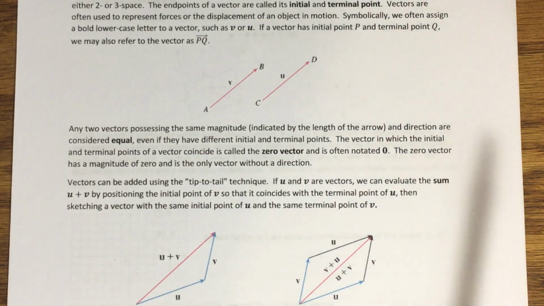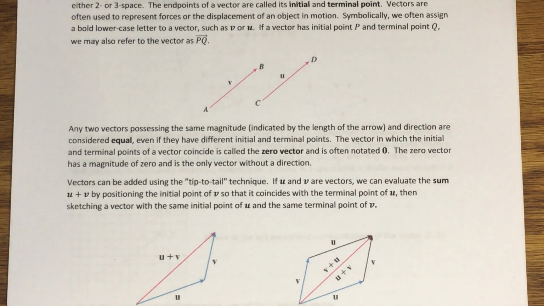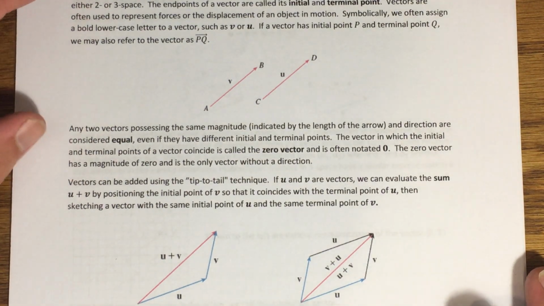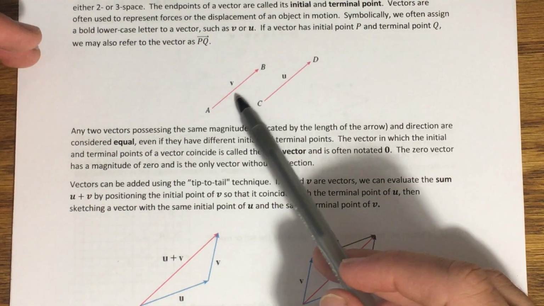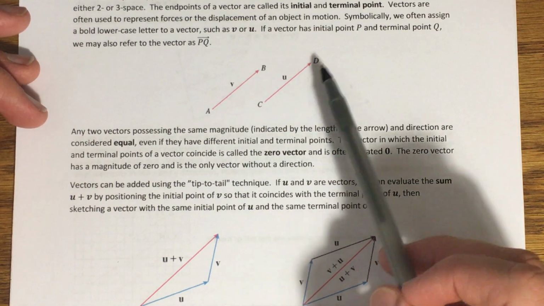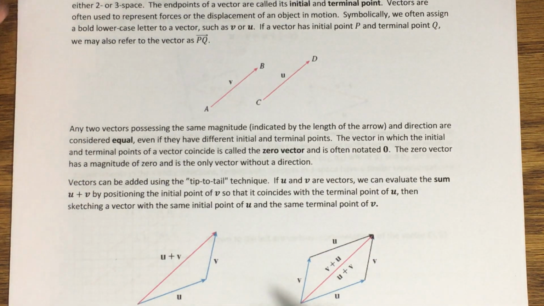Okay? Now, a really important aspect of vectors is what it takes for 2 vectors to be equal to each other. Again, we defined a vector as a quantity that possesses both magnitude and direction. It doesn't say anything about their position in the plane or their position in space, depending on where these vectors live. So as long as 2 vectors have the same magnitude, which we would find by comparing their lengths, and the same direction, where's the arrow pointing, then those 2 vectors are considered to be equal, even if their initial and terminal points are not the same.